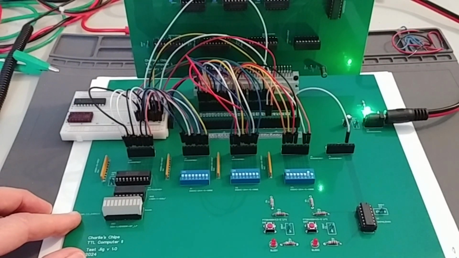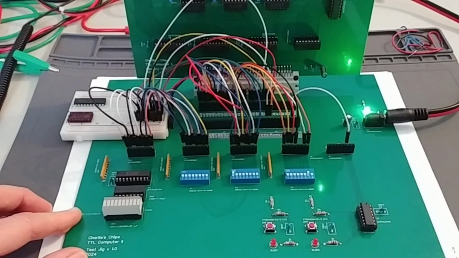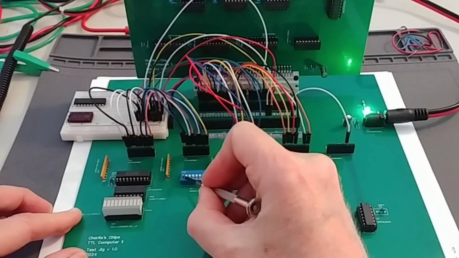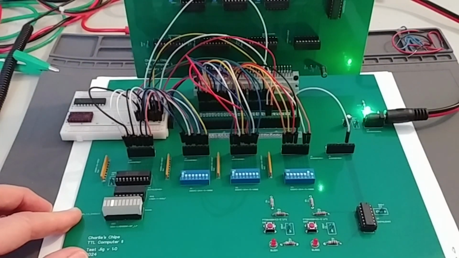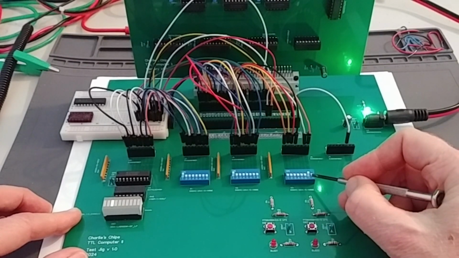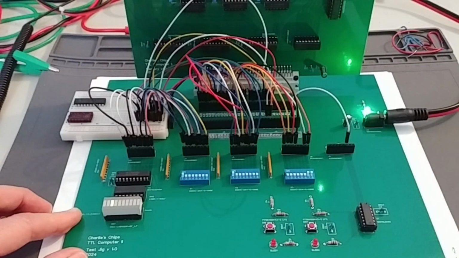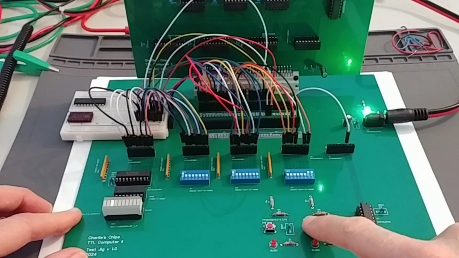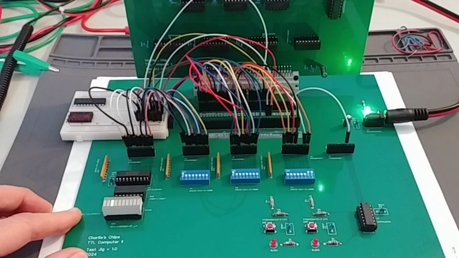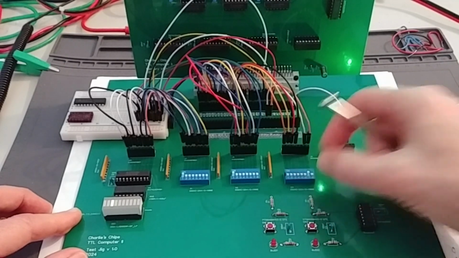Okay, and then we're just going to do a brief write test. We want to use address 8000, which is the beginning of our RAM. We want to put 80 hex on our data bus. Write enable, we want to bring that high, and we want to use the clock to clock that in. Okay, so we did that. I'm going to bring write back low.